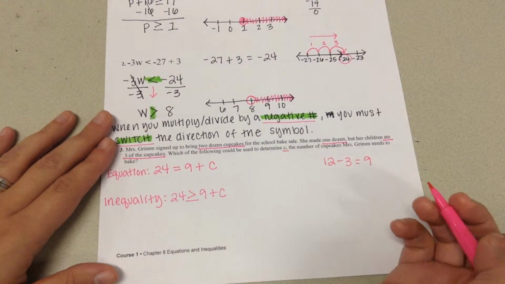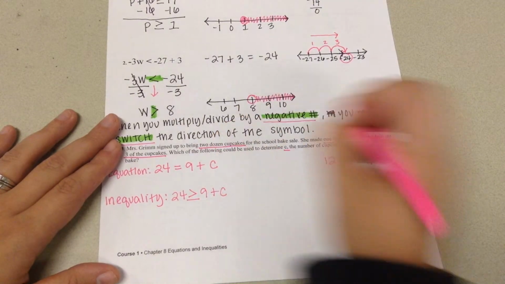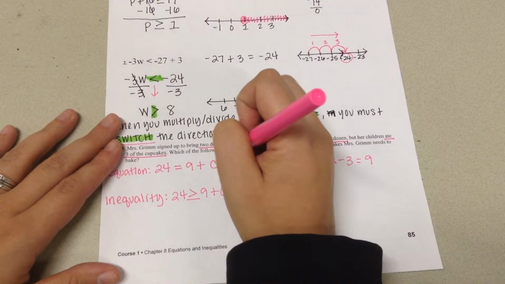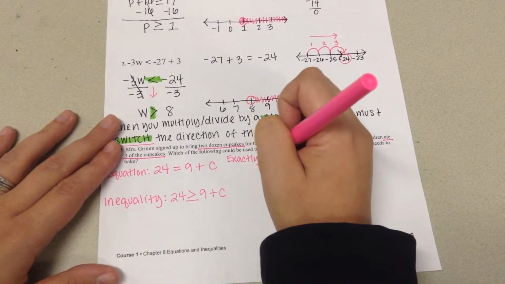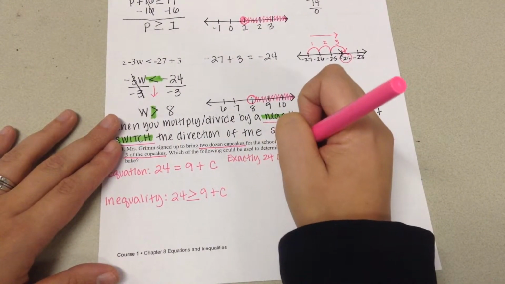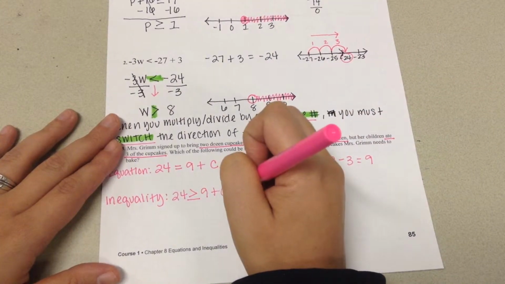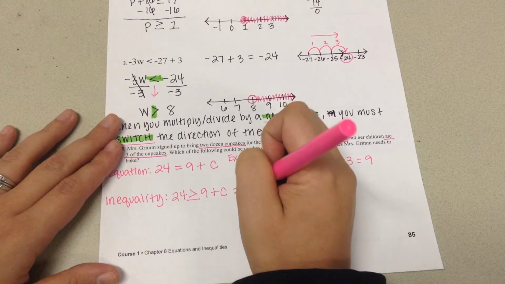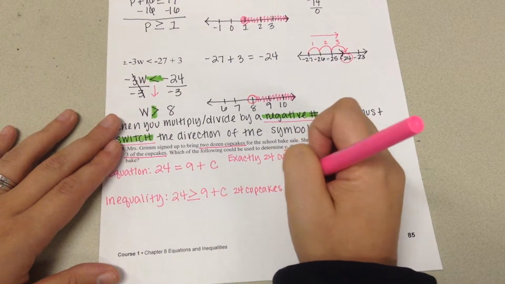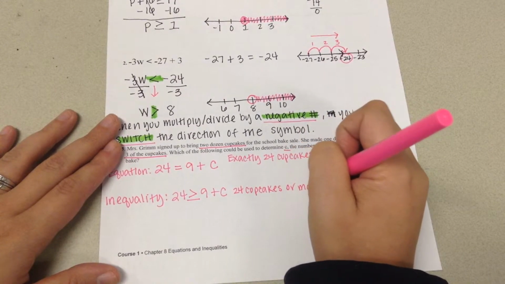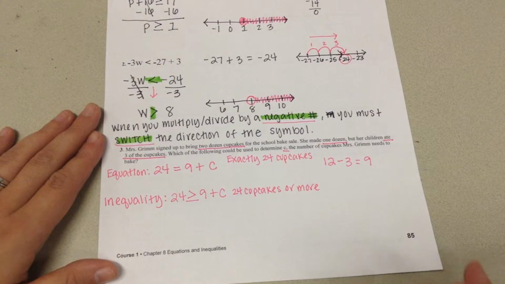So both of these would be correct. This would be exactly 24 cupcakes, and this would be 24 cupcakes or more. Either one would be right.